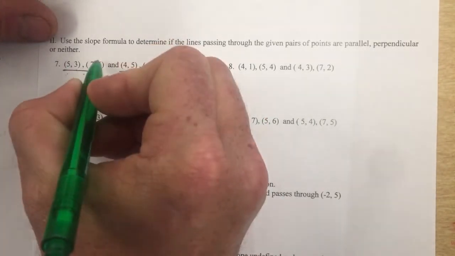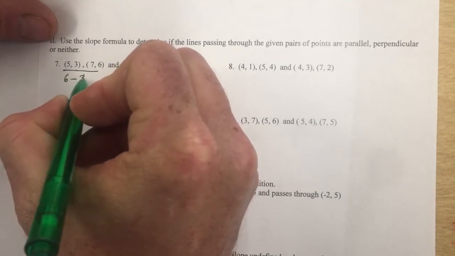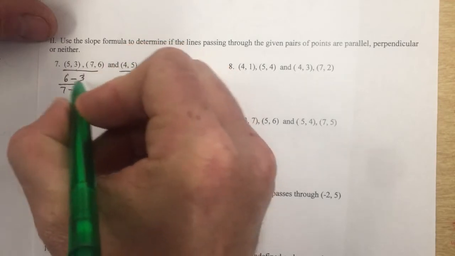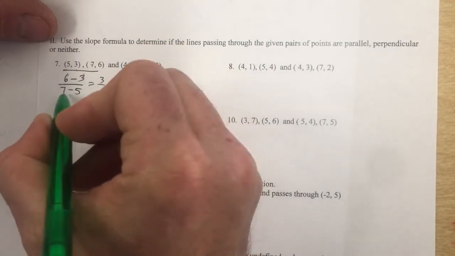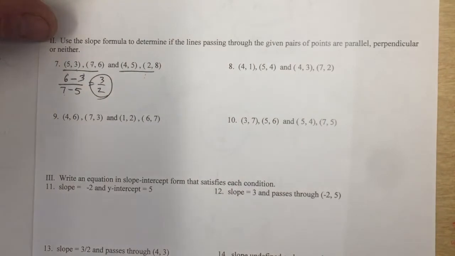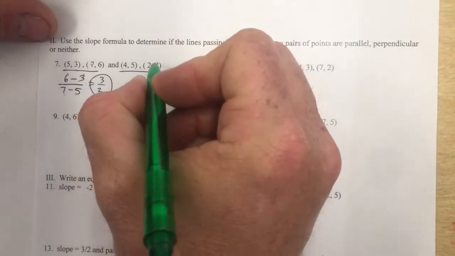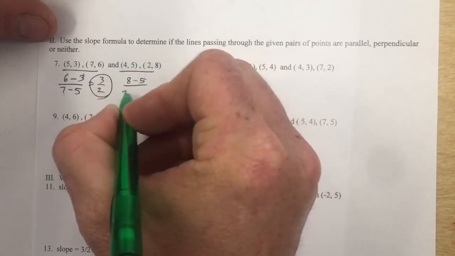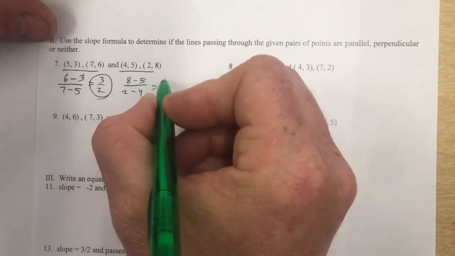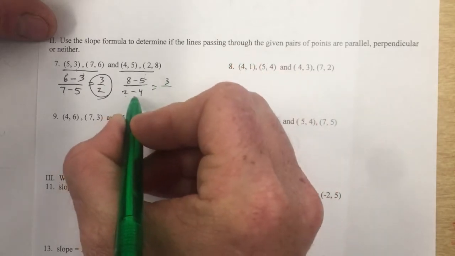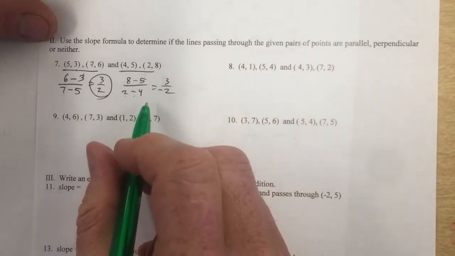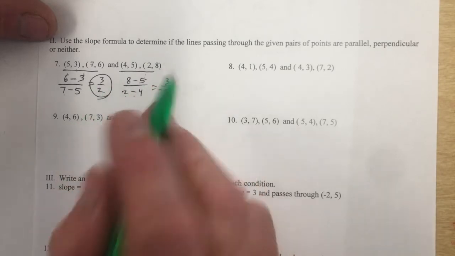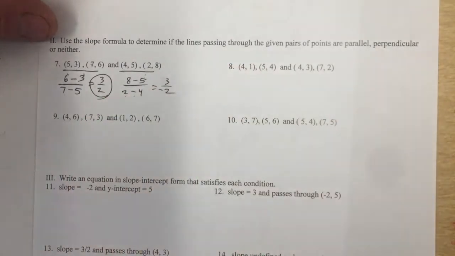So if I do this one, all right, I'm going to go 6 minus 3 on top. On the bottom, 7 minus 5. 6 minus 3 is 3. 7 minus 5 is 2. There's the slope there. Okay, now do this one. I'm going to do 8 minus 5 on top. I'm going to do 2 minus 4 on the bottom. 8 minus 5 is 3. 2 minus 4 is -2. Okay, they are opposites, but these are not perpendicular because they're not flipped. So this is neither.